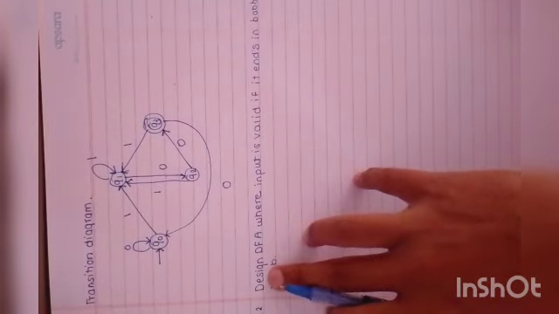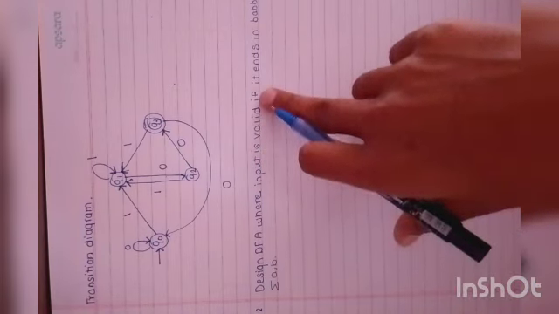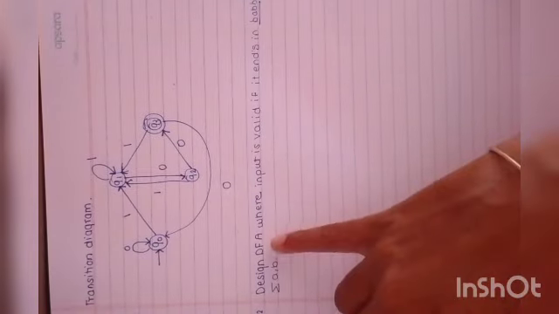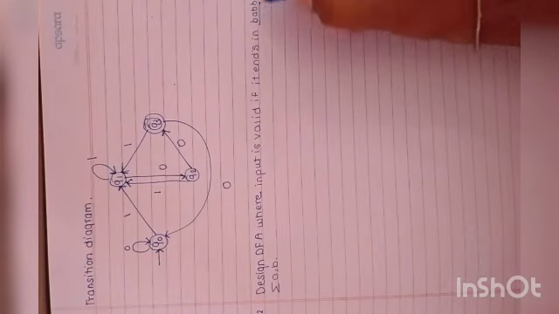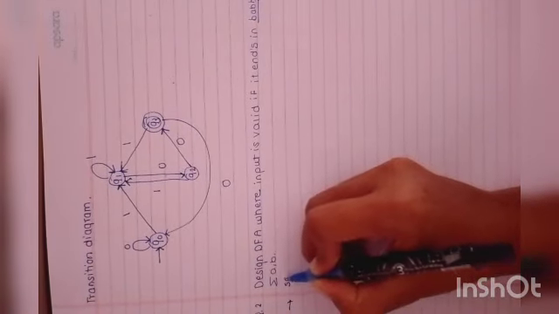Now we see the second example of a DFA ends-in problem. Design a DFA where the input is valid if it ends in the string babb. So we have to design a DFA where the input string ends with babb. Now we start with the solution.